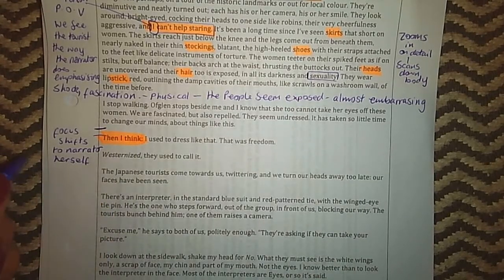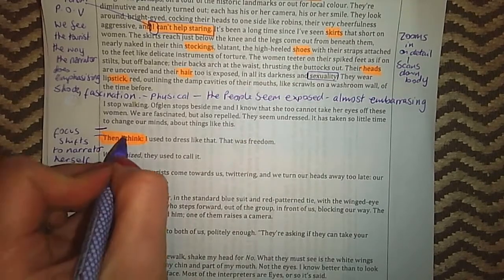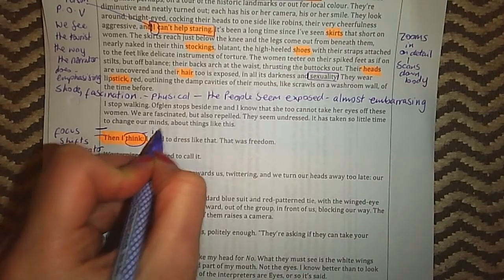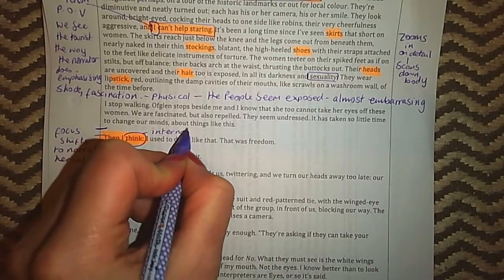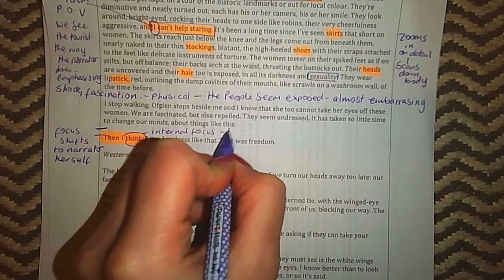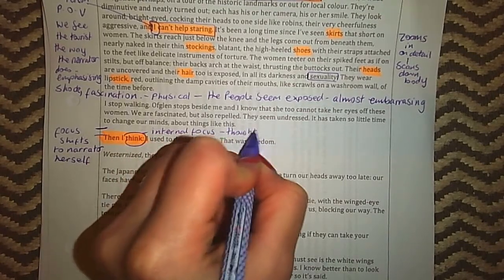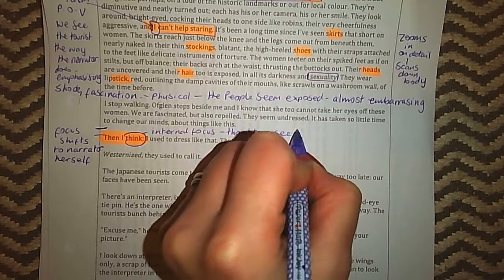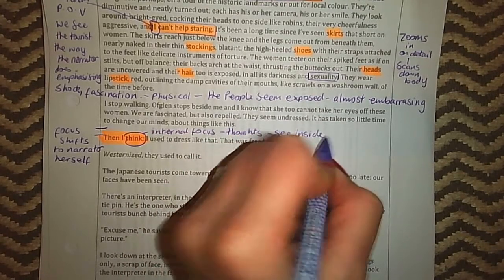Rather than outward looking, it's now this internalized focus on thoughts. So we can also put here, it's an internal focus, focusing on her thoughts. And this allows us to see inside the narrator's mind almost.